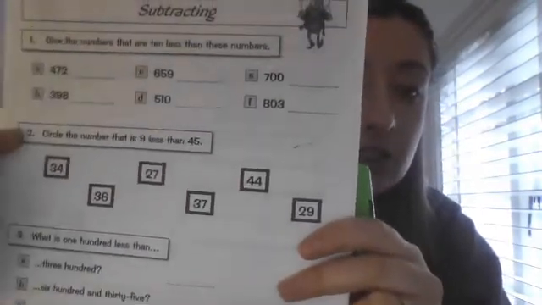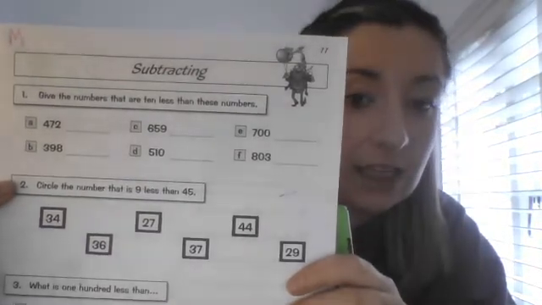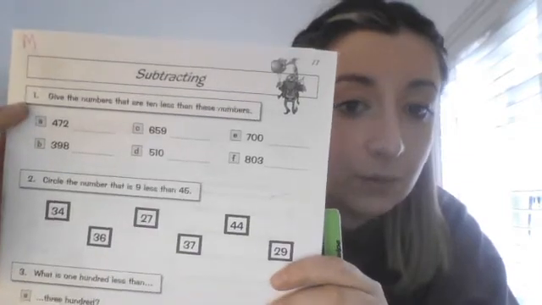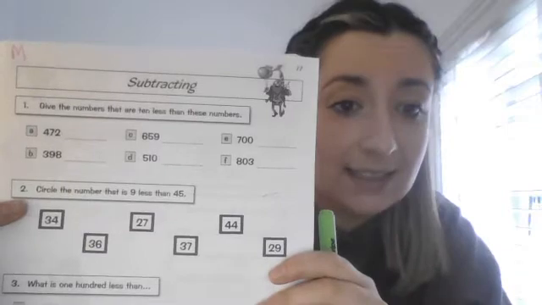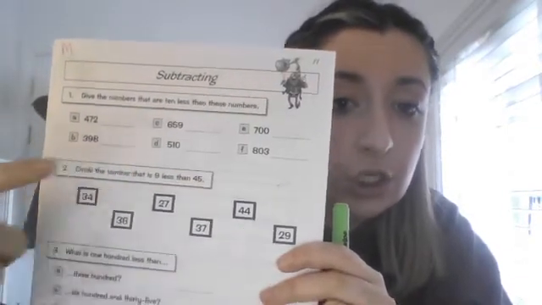Right, so hopefully we've worked through the rest of those questions that you had in your worksheet, and we're going to move on to section 2. So I'll hold up the workbook so you can see. Section 2 is here. And section 2 says to circle the number that is 9 less than 45. 9 less. So on section 1 we were doing 10 less. Section 2 we are now doing 9 less. And it needs to be 9 less than 45. So you're going to circle the number which is 9 less than 45.